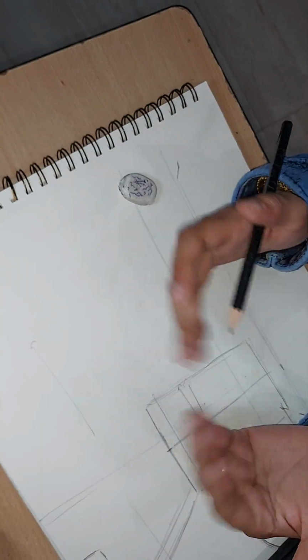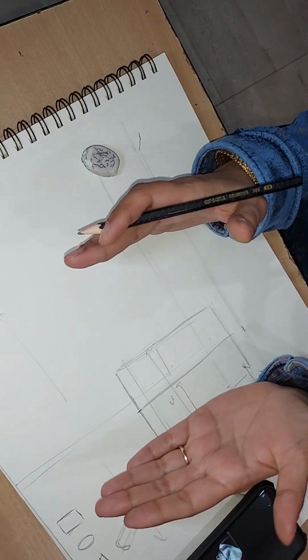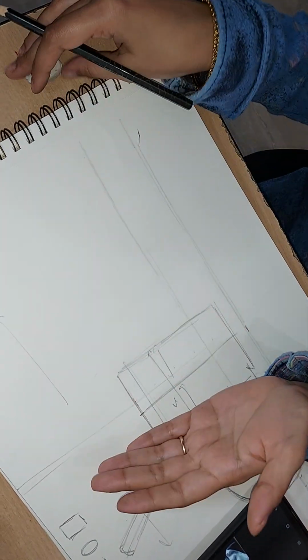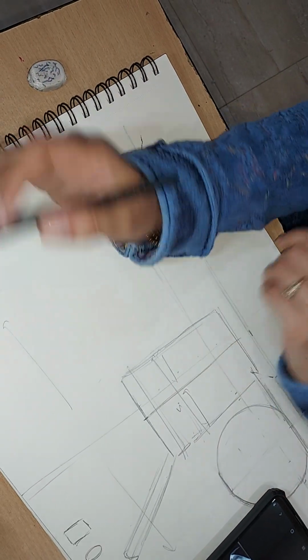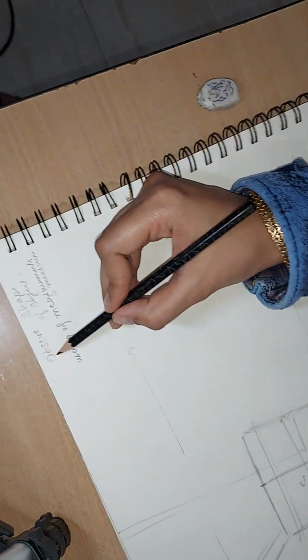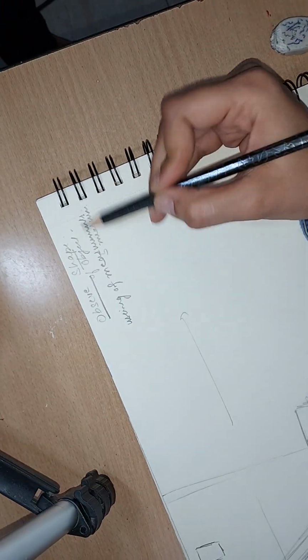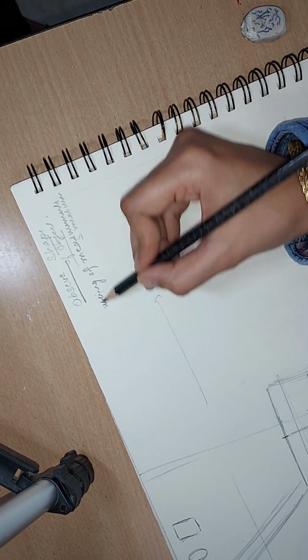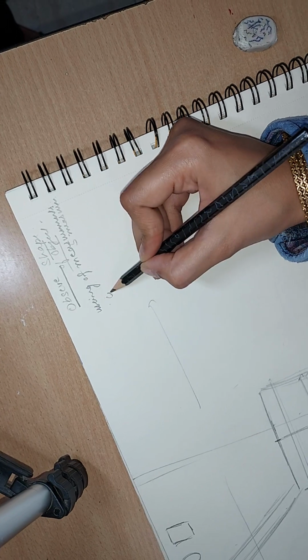Then let me know where you got stuck, or what problems you are facing, what doubts you have. You can write in the chat. So first you have to remember that you have to observe the shape of the object, and use the measurements correctly.